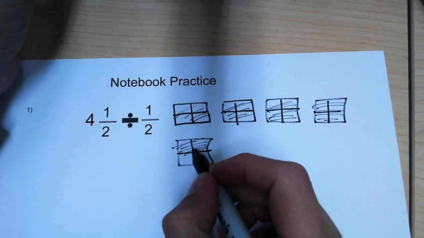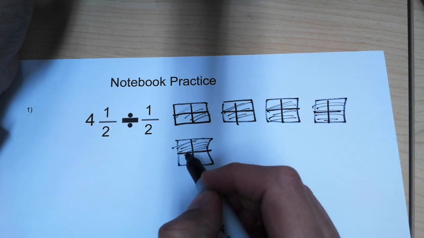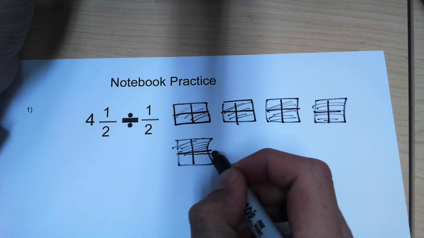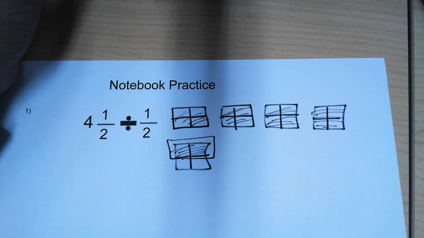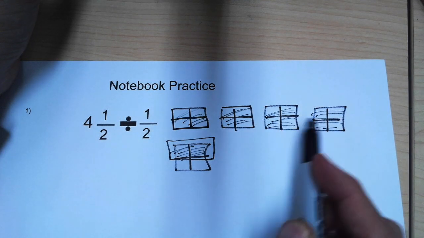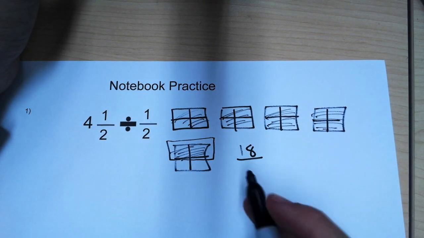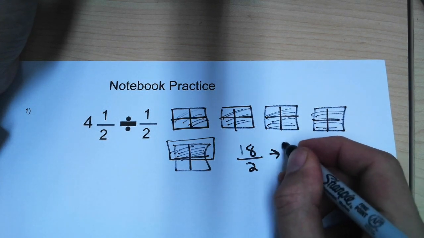So our next step is to take the last square and circle the number associated with the numerator. So we're going to circle one row. Okay, boom, done. Our next step is to count the number of shaded in squares. So we have 4, 8, 12, 16, 17, 18. Next, we'll count the number we circled, which is 2. 18 over 2 is 9.